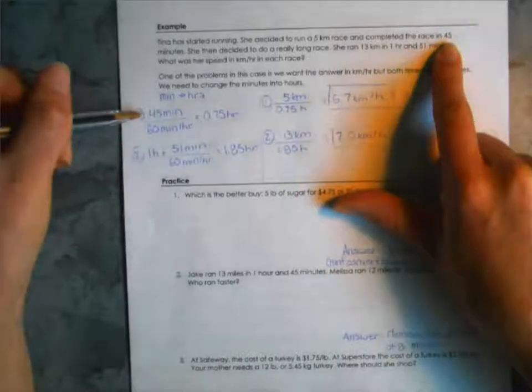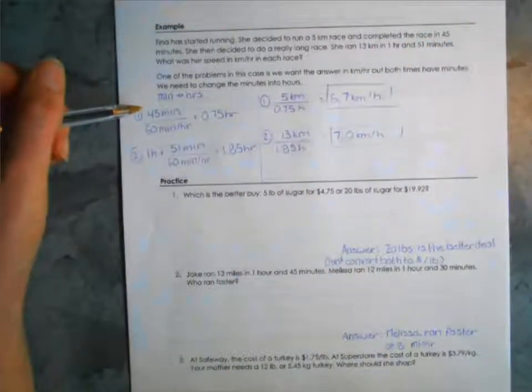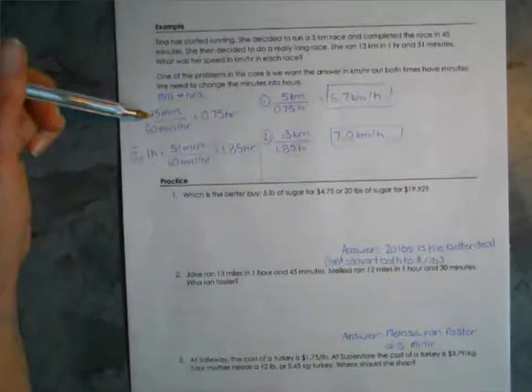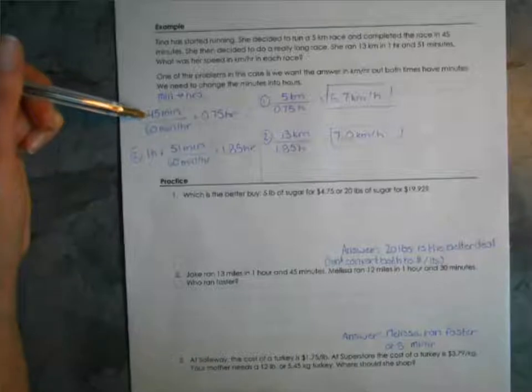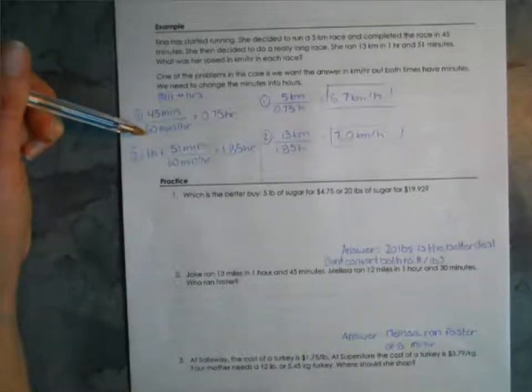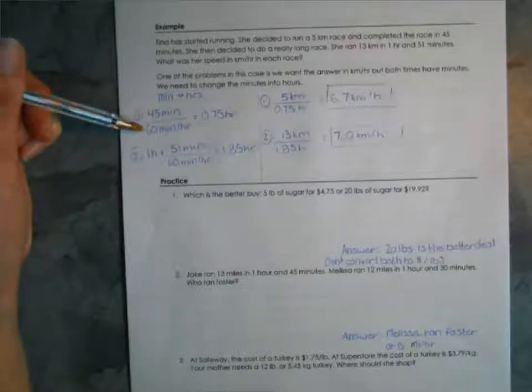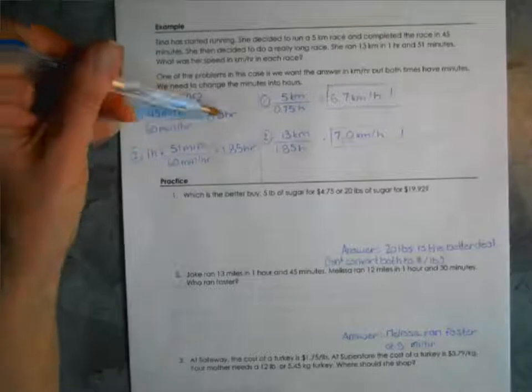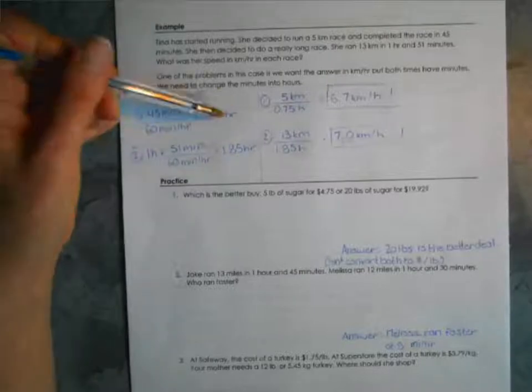So 45 minutes. If we want to convert it into just hours, we need to basically make a ratio of how many minutes she took to how many minutes are in an hour. So 45 minutes out of a total of 60 minutes in an hour. If you do 45 divided by 60, you're going to get 0.75 hours, right?